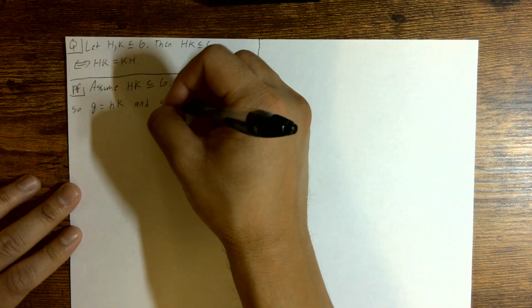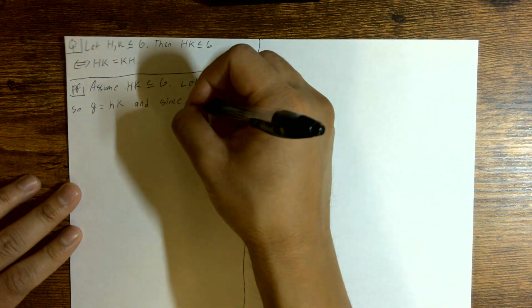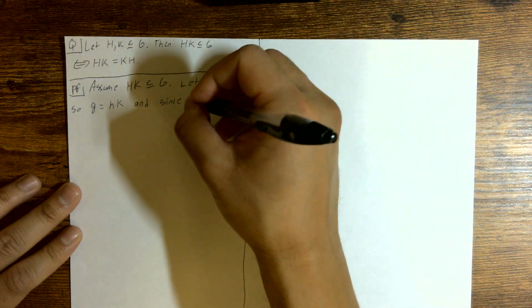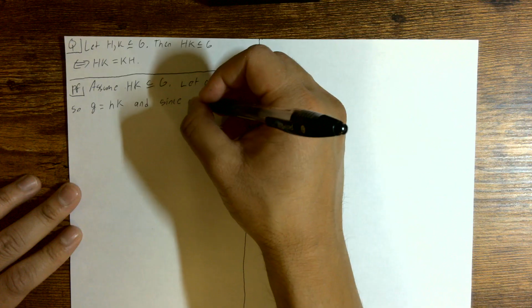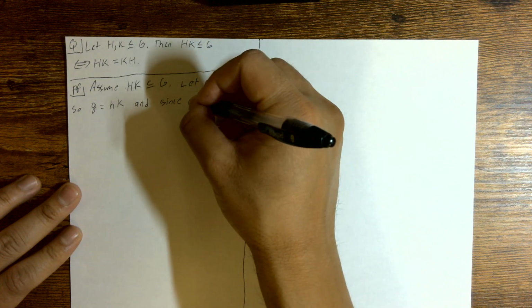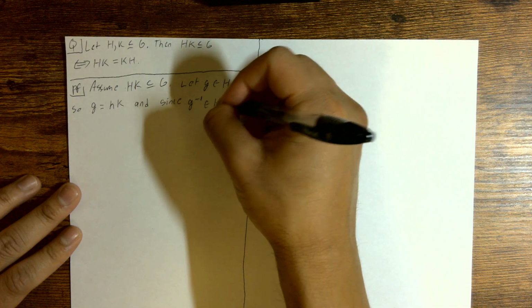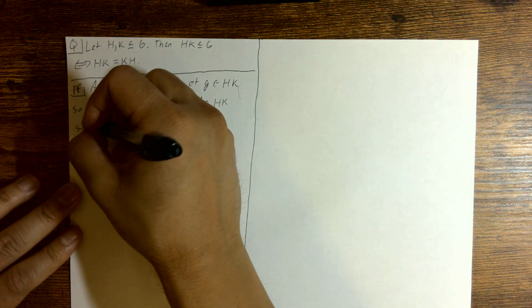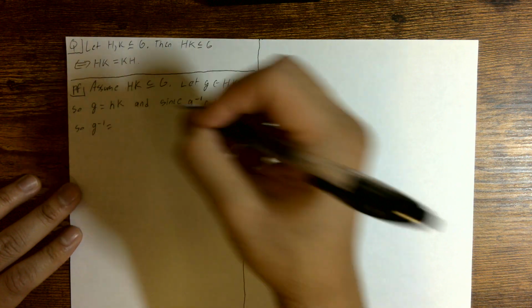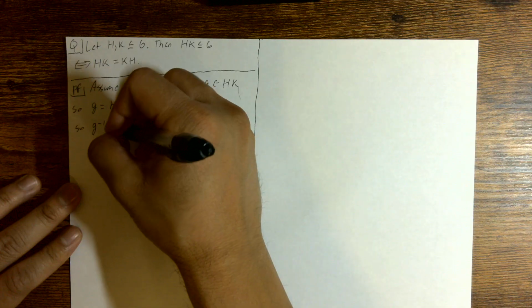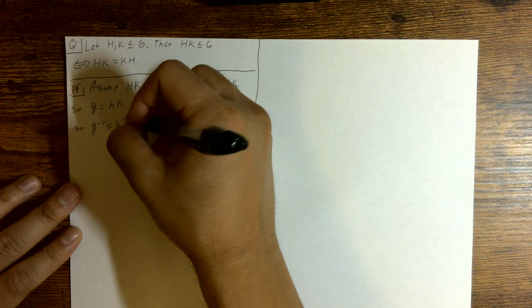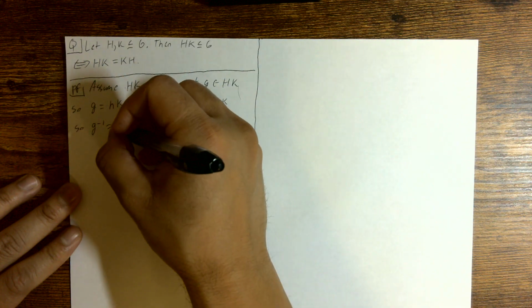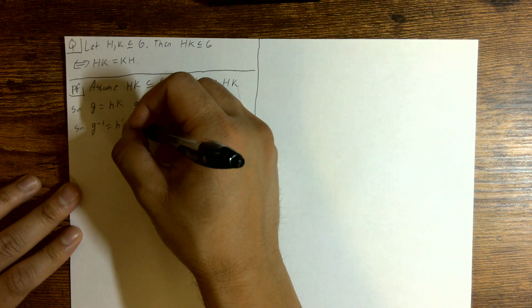And since g is in HK, g inverse is also in HK. So g inverse is equal to h prime k prime for some h prime in H and k prime in K.